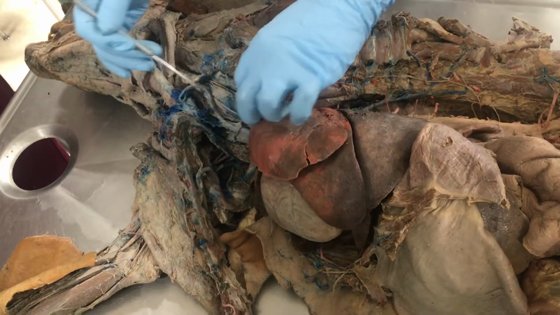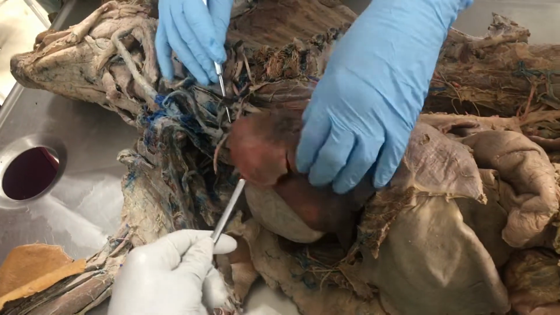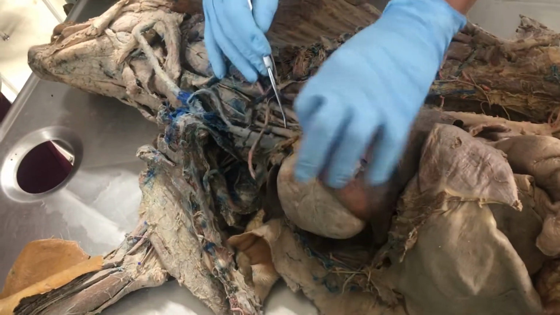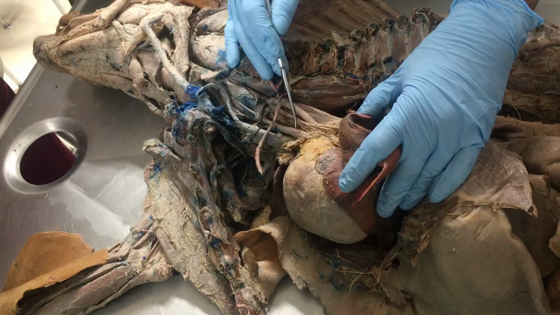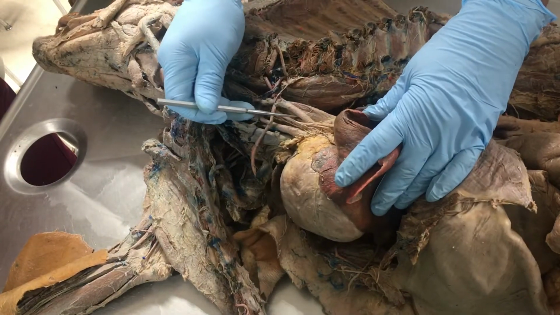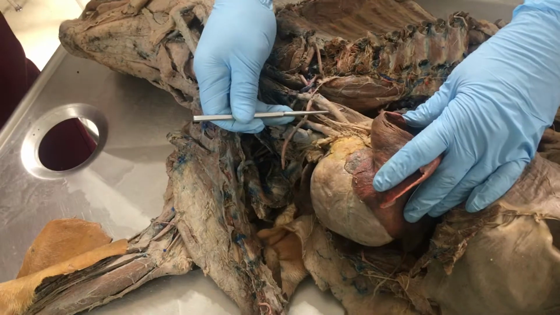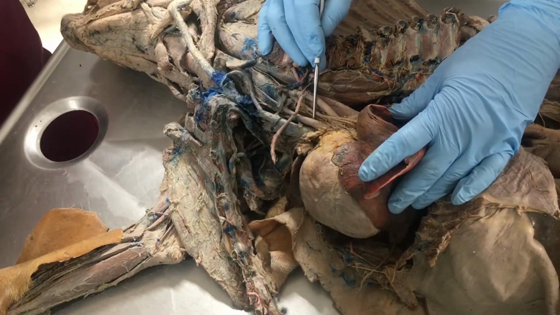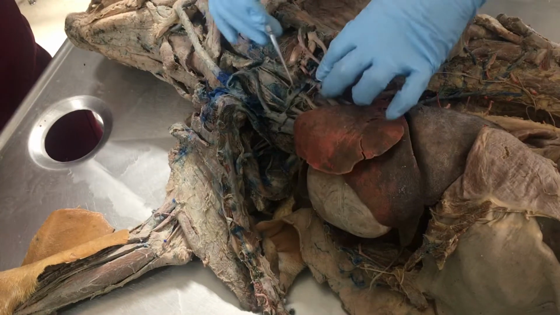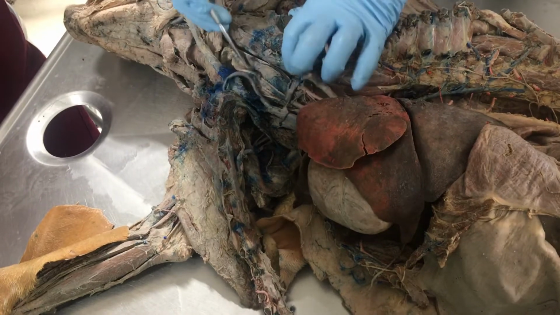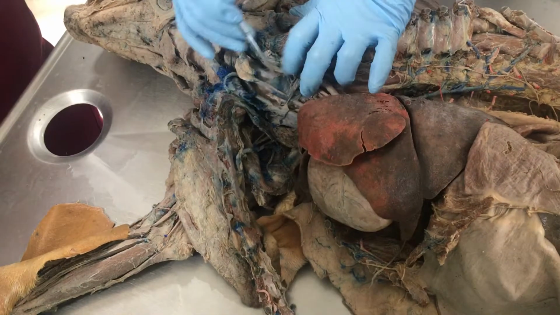No, it's the right one. That's the left one, which is going to be your left subclavian. This is the brachiocephalic. This one here is the left subclavian. Left subclavian. Okay? The brachiocephalic will give the right and left common carotid arteries.